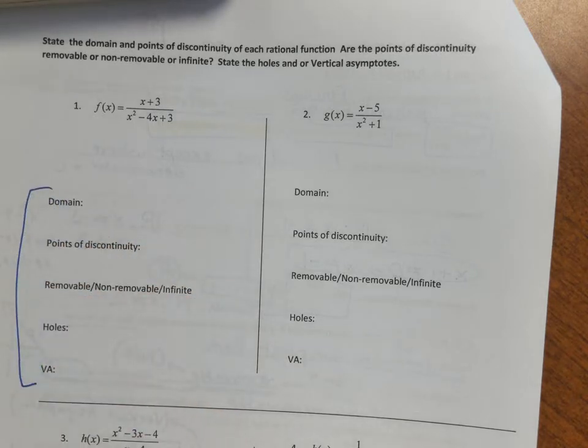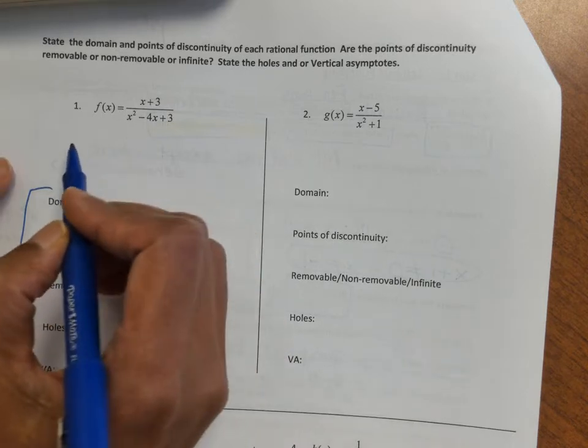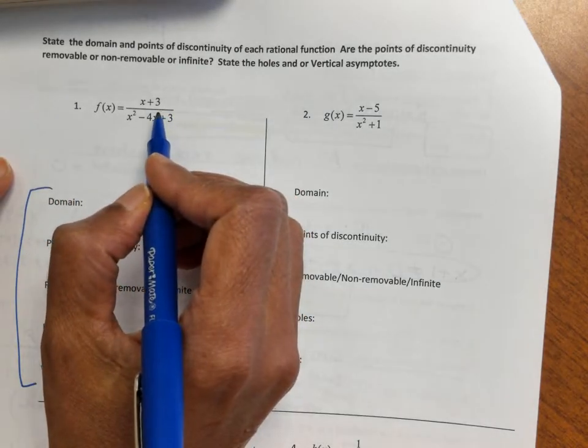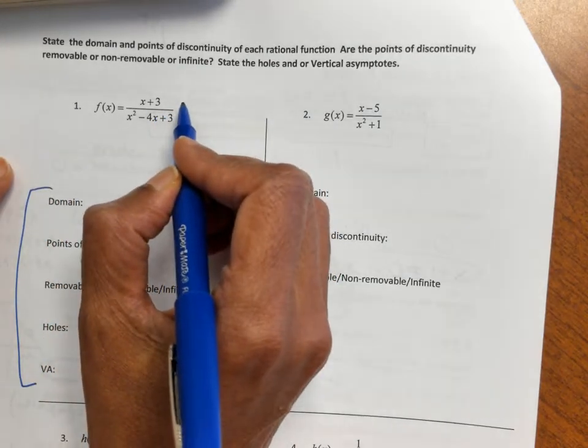When you're given a rational function with a numerator and a denominator, you always start by factoring. Whenever you see any polynomial, doesn't matter if it's in a rational function, if something can be factored, you should factor it. That solves a lot of the problems. That basically gives you a lot of solutions. So in this case, my numerator cannot be factored. This is just written as x plus 3.